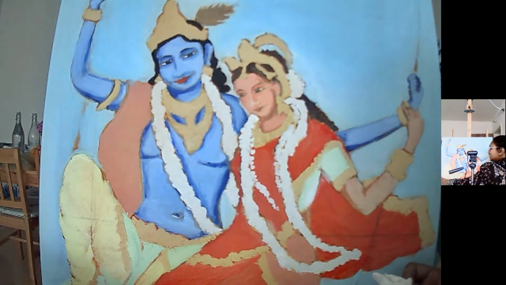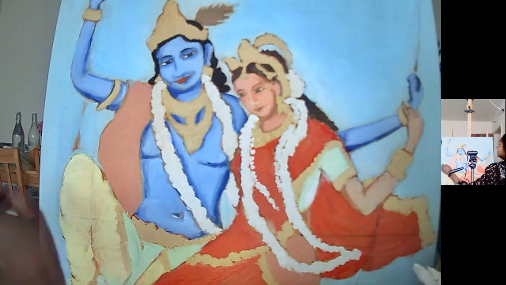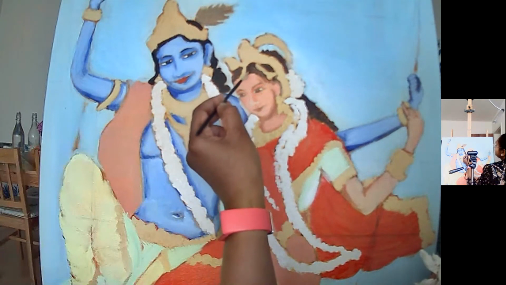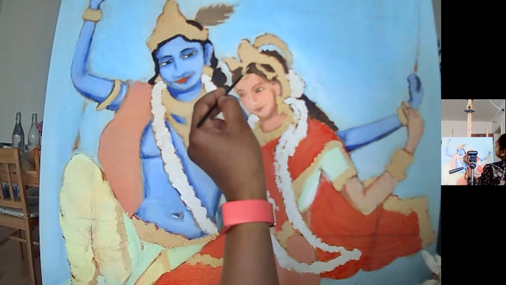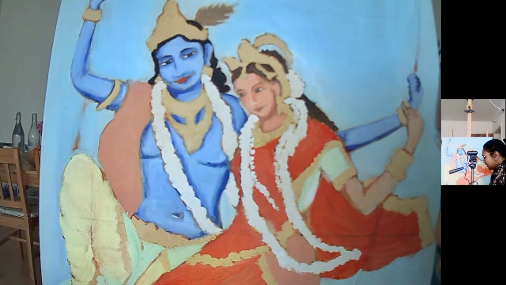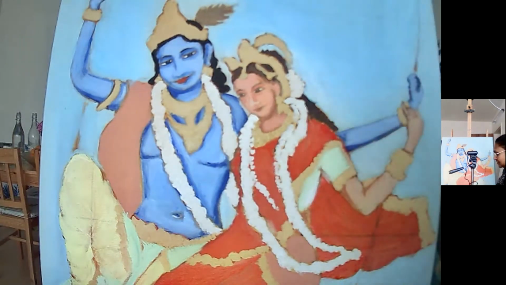And I think we can use that brown, though we haven't added ivory black to it. We could use this to fill her hair, or I'm just thinking, should I add a little bit of ivory black to give that edge?